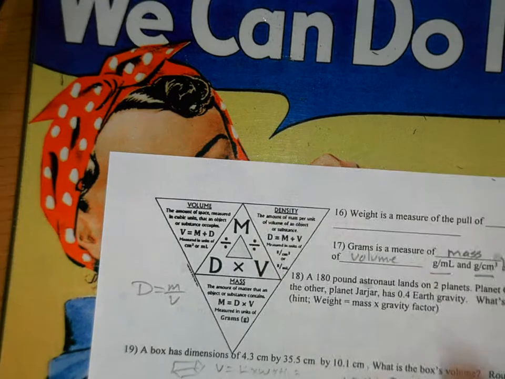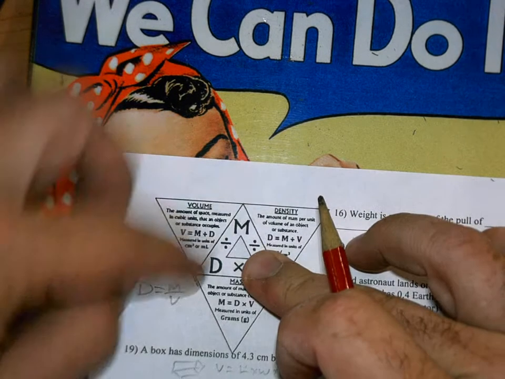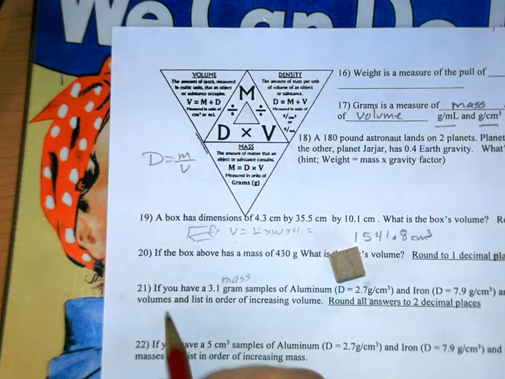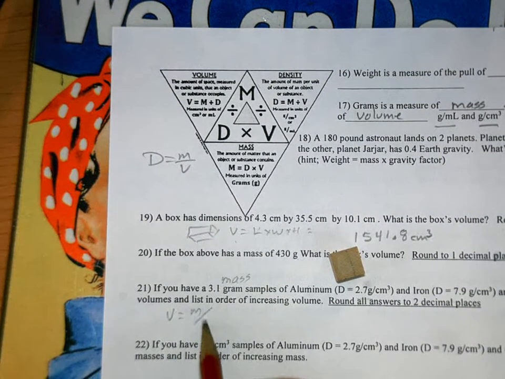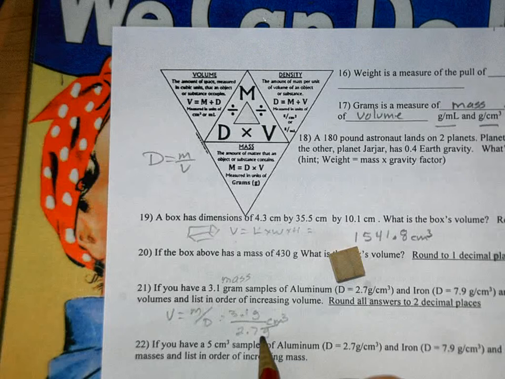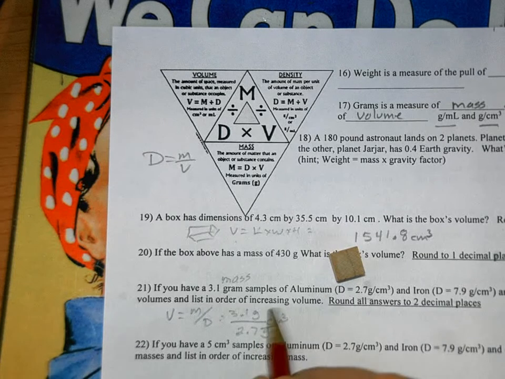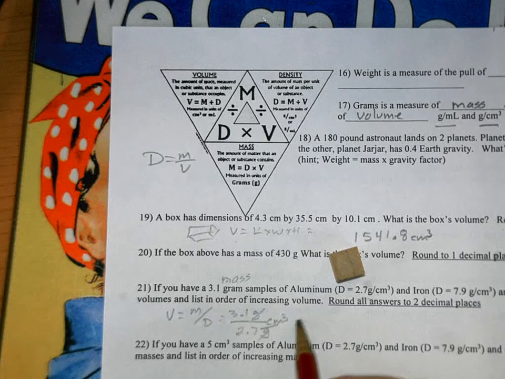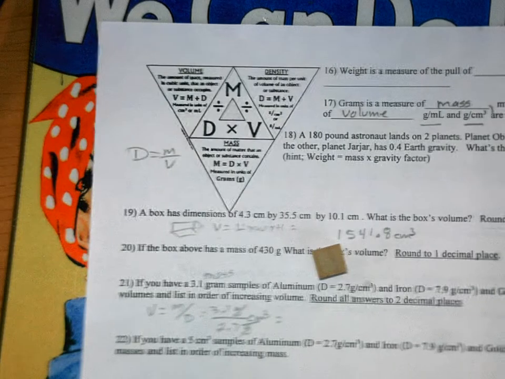Using our equation triangle, we're looking for volume, which is mass divided by density. So volume equals mass divided by density, and the mass is 3.1 grams of aluminum, and the density for aluminum is 2.7 grams per centimeter cubed. When you put a fraction in the denominator of another fraction, this cubic centimeter gets popped up to the top. The grams cancel out, and then you can get your answer there.